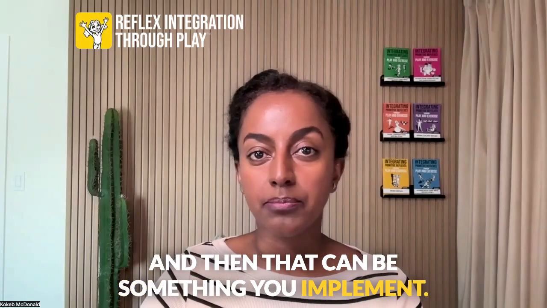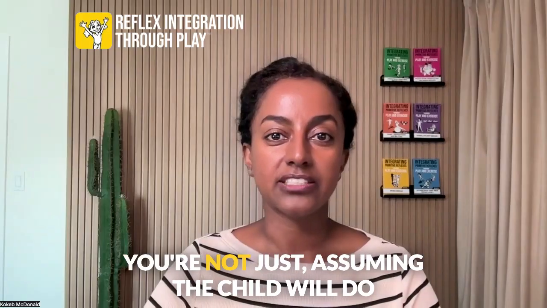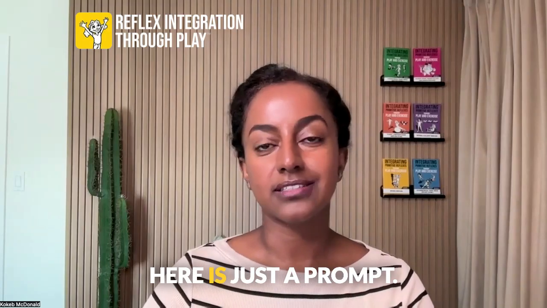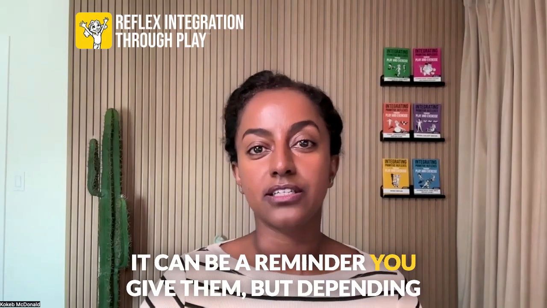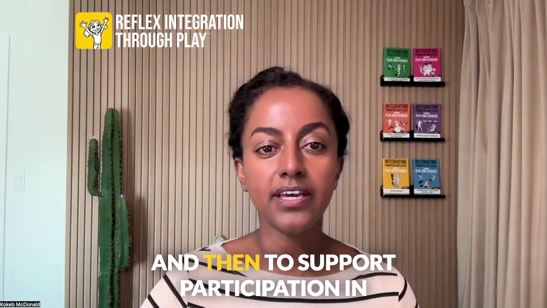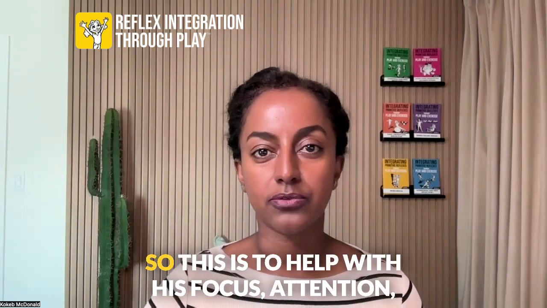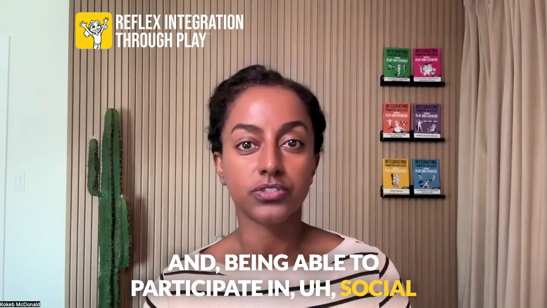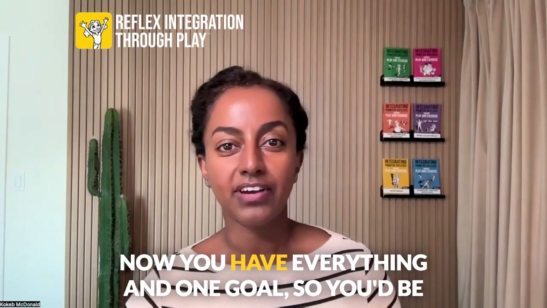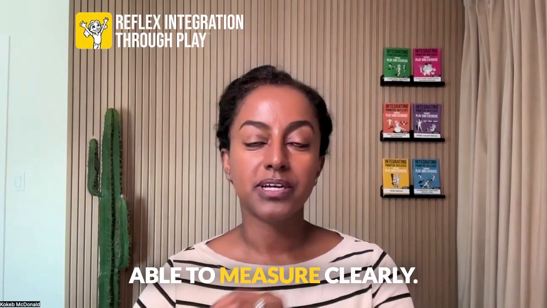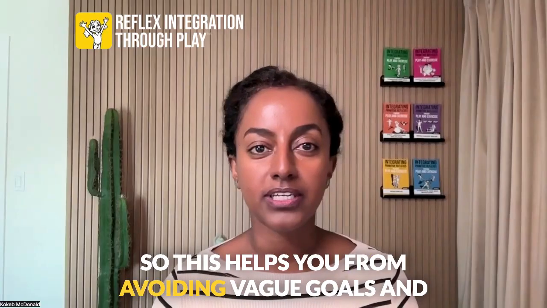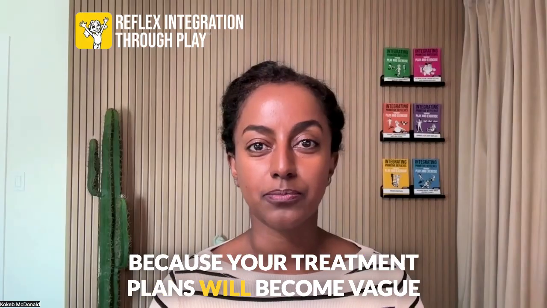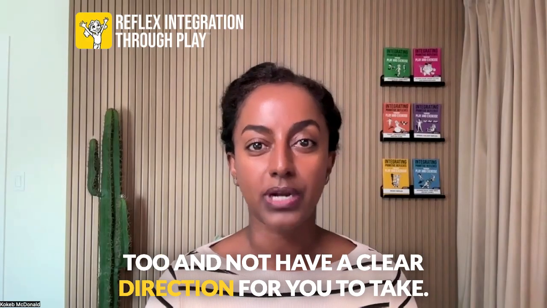And then that can be something you implement. That's a realistic goal you're setting. You're not just assuming the child will do something without some kind of support. Here it is just a prompt. It can be a reminder you give them, but depending on the child, it will change. And then to support participation in the classroom. So this is to help with his focus, attention, and being able to participate in social skills. All these things, now you have everything in one goal, so you'd be able to measure clearly. This helps you avoid vague goals, which would get you nowhere, because your treatment plans will become vague too and not have a clear direction for you to take.